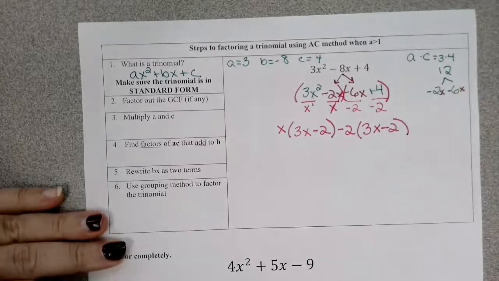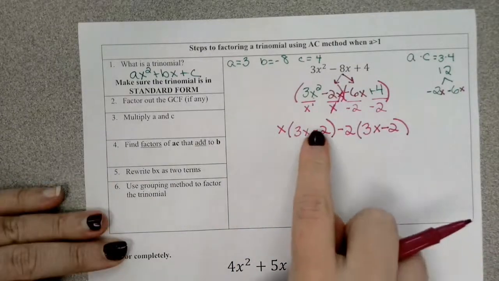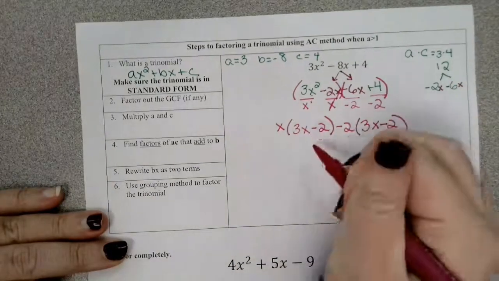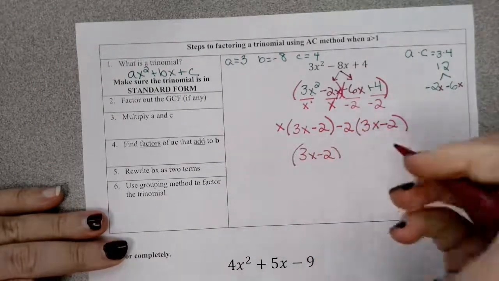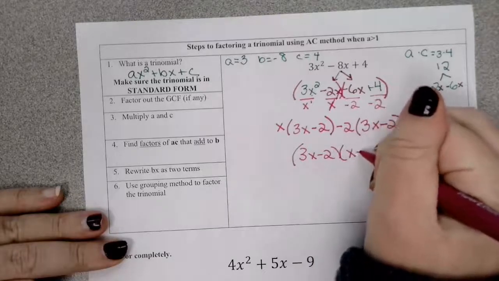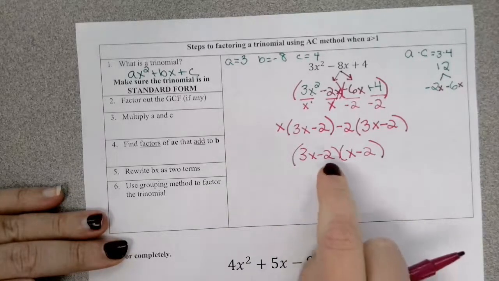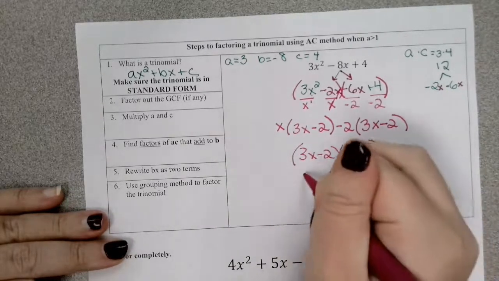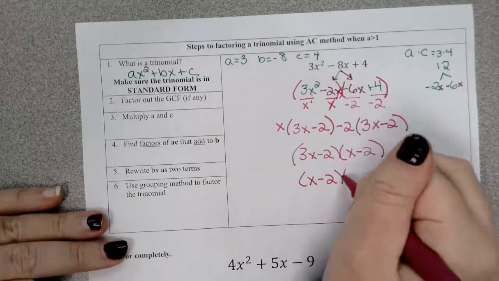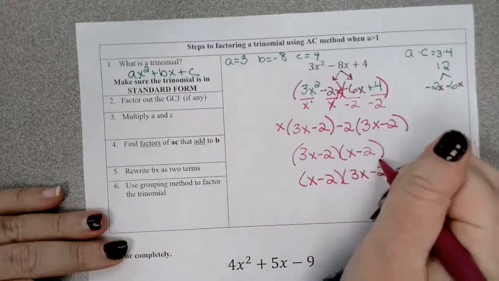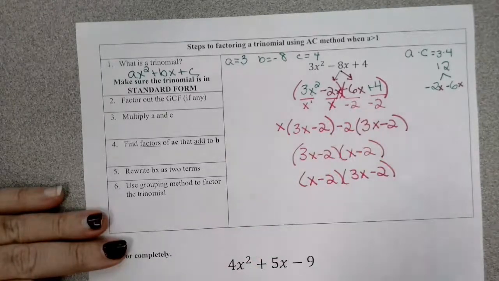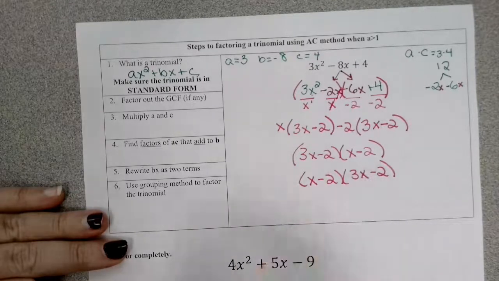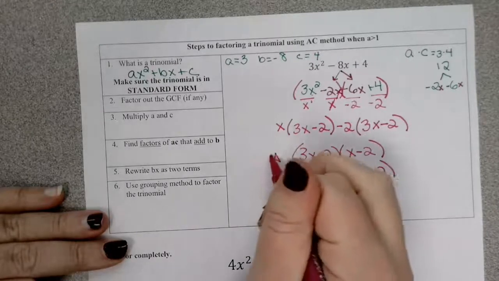I double check to make sure my insides are the same. They are. Write it once, and x minus 2 gets written in a set of parentheses. It does not matter which one goes first, so if you wrote your answer like this, that is perfectly fine because that just means that you switch these two at the beginning. But remember, 4 times 3 is the same thing as 3 times 4, so you are allowed to write your answer either way.